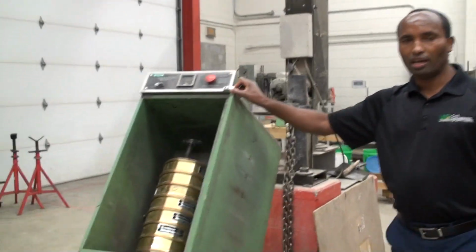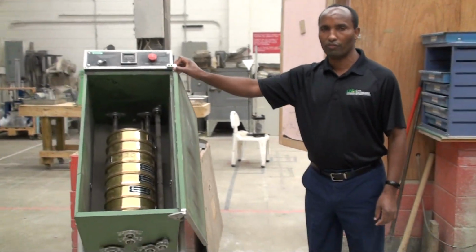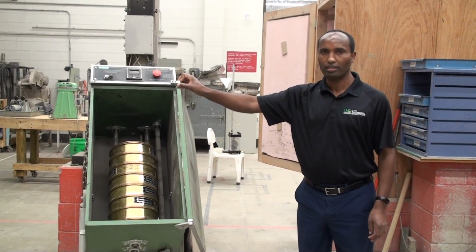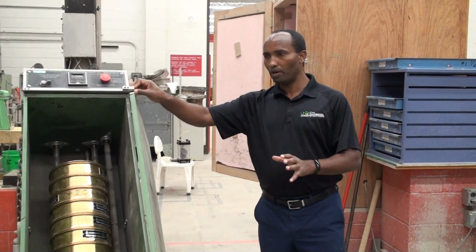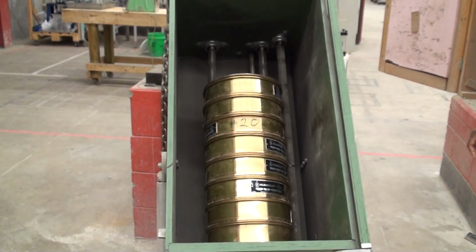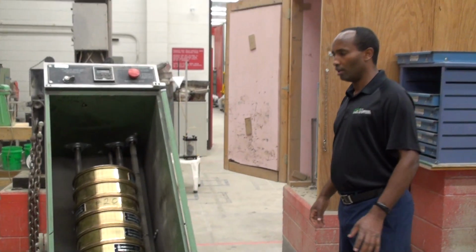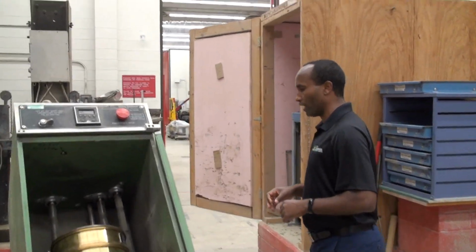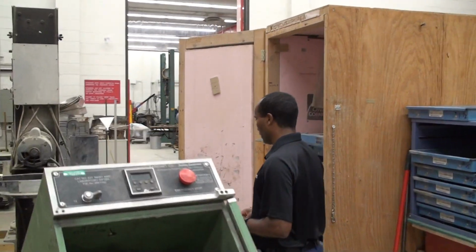So this is the setup we use to determine the gradation of fine aggregates in the soil. For the soil part, I'm not going to come back to this station because now you already saw the setup we use. It is the same setup for fine aggregates and soil.